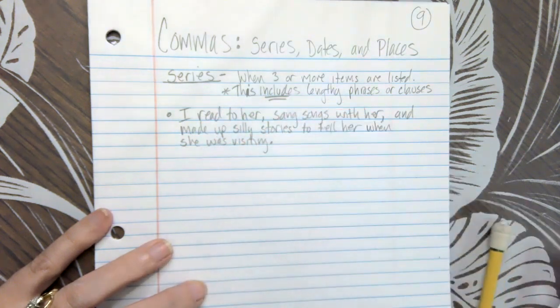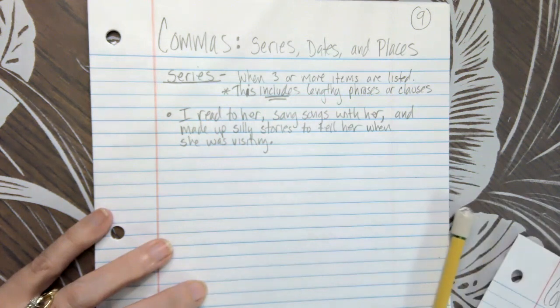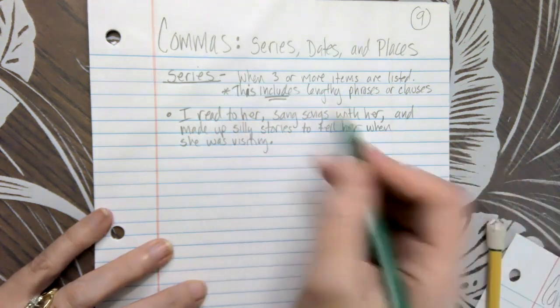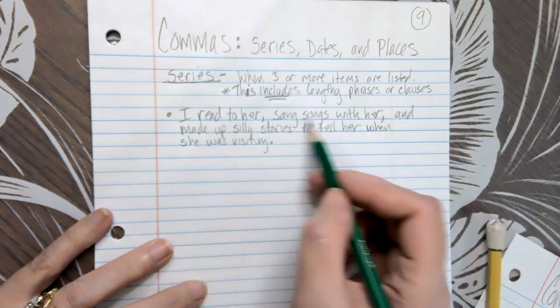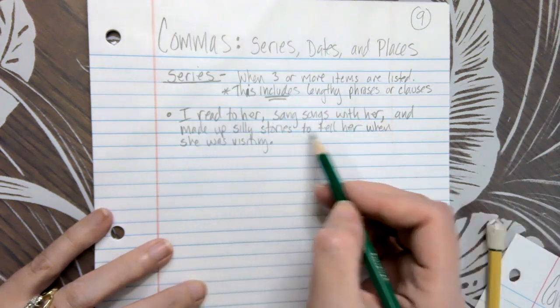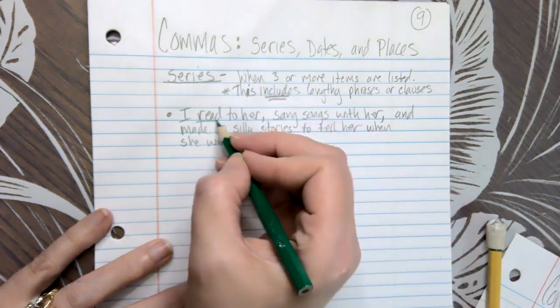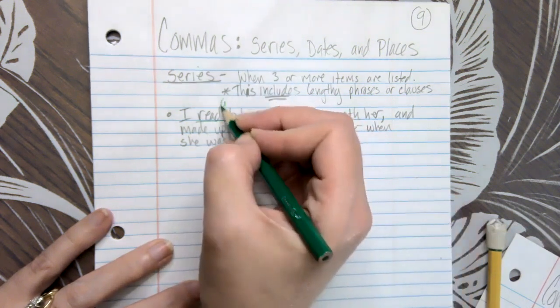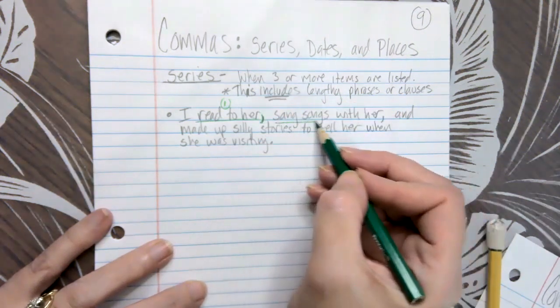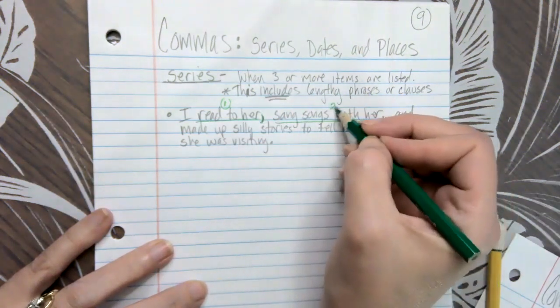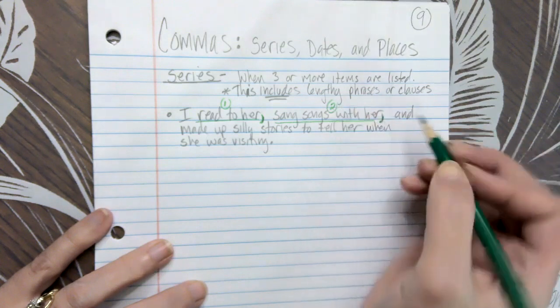Okay, so now we're going to use our green, and we need to determine the number of items we have in our series. So we've got, I read to her, sang songs with her, and made up silly stories. Okay, so here's the first item. That's item number 1, and we need to have that comma there. Sang songs with her, that's item number 2, so we need that comma.